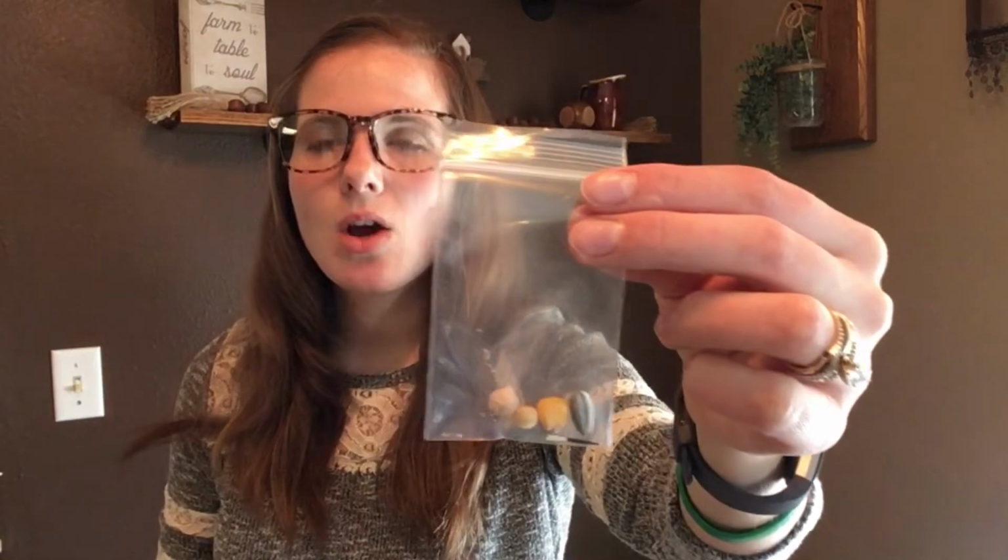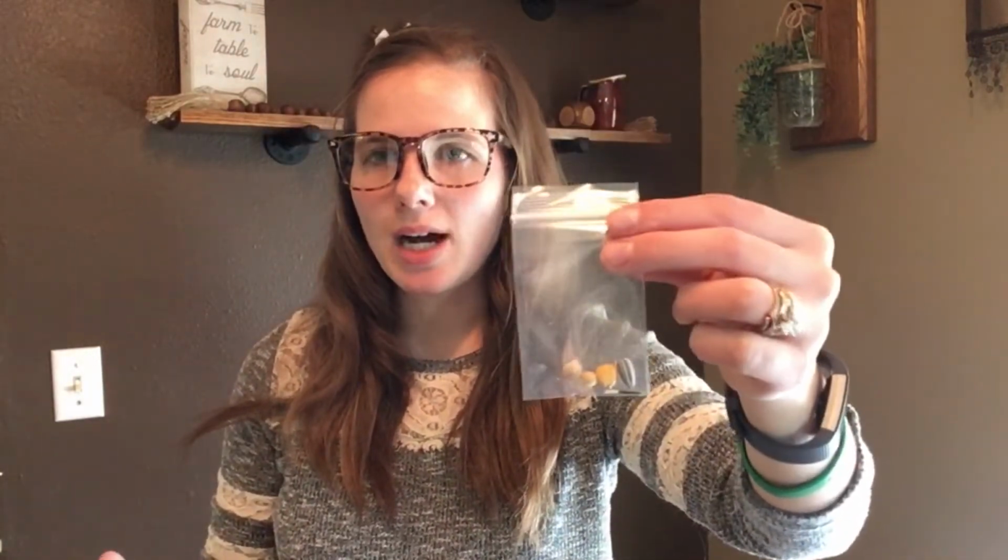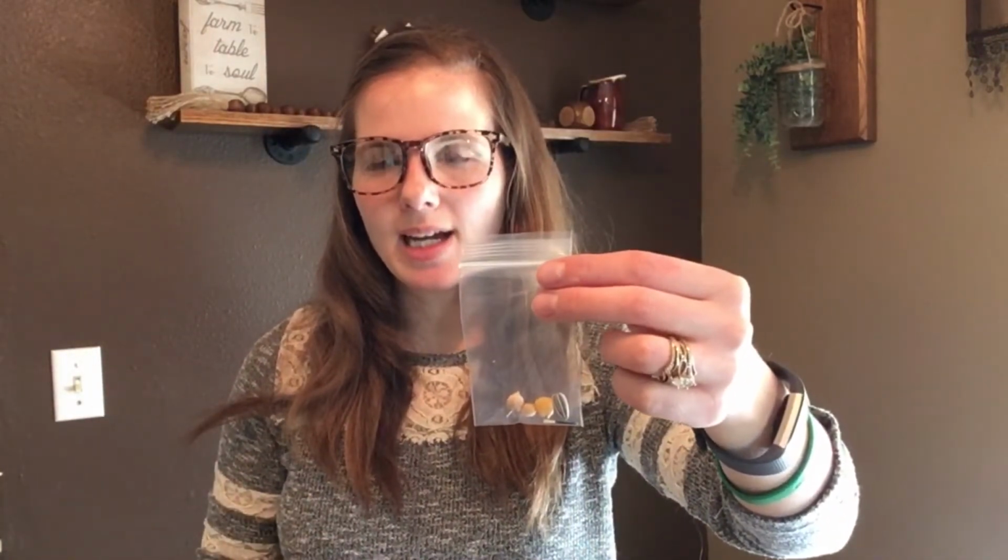Now thinking about how those grow, can you predict out of these 5 seeds which is going to be a monocot, which is going to be a dicot, and you can make those predictions on your garden in the glove worksheet.